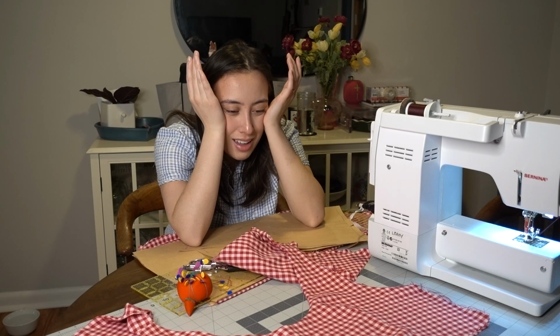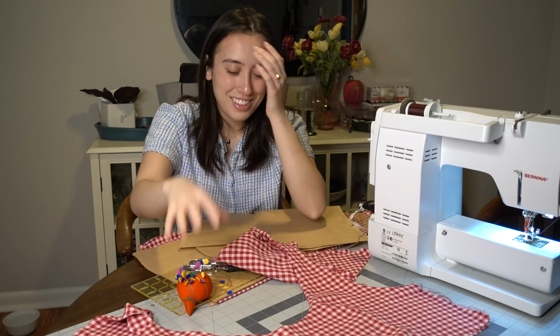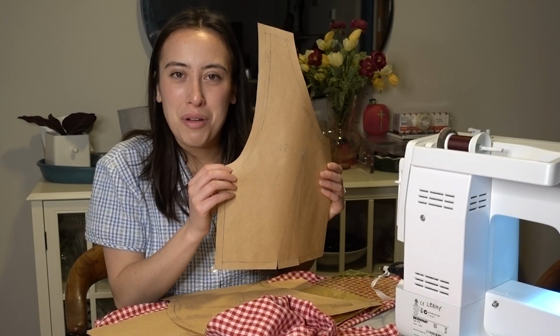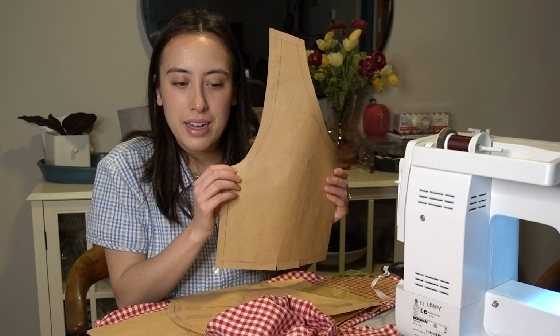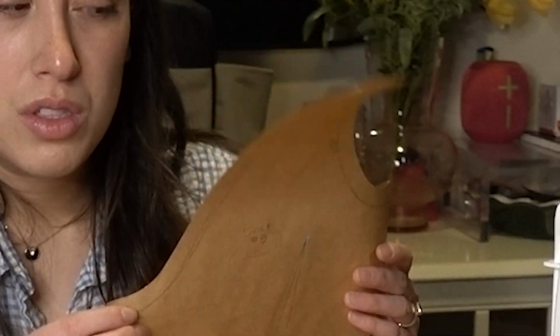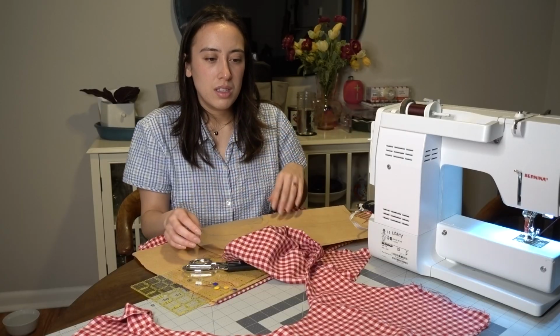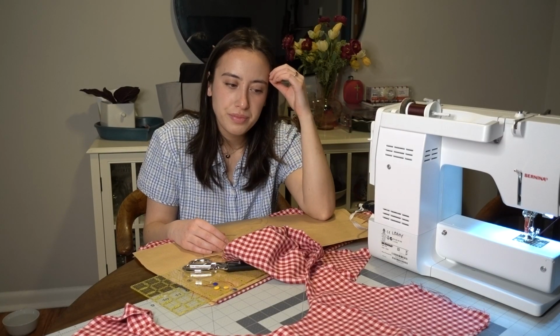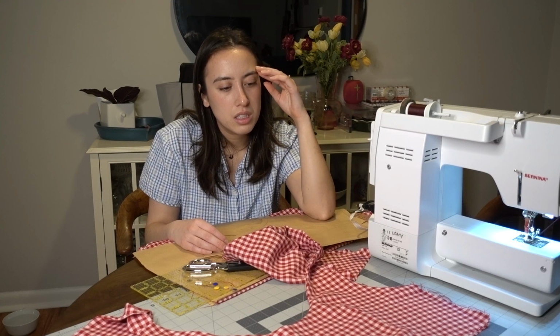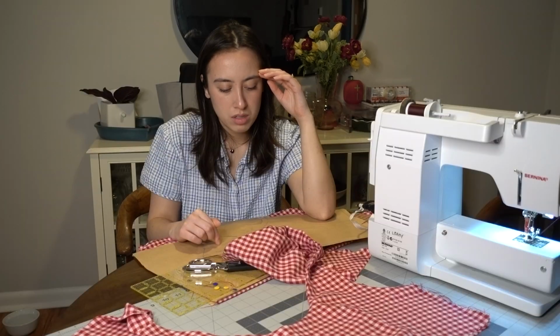I sewed it together wrong. Oh my god. I mixed up my armhole and my neck hole, and now my side seams don't match, and my arm is too low. How did I even do that? Neck, arm.